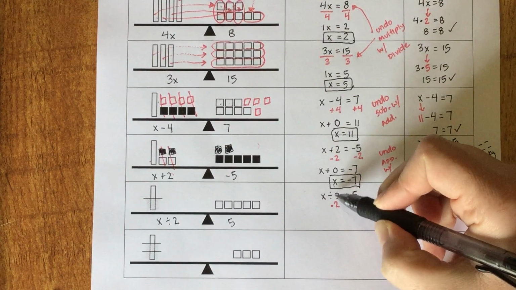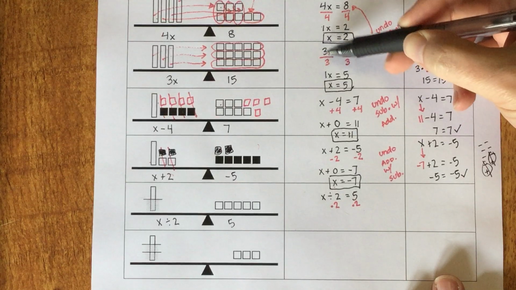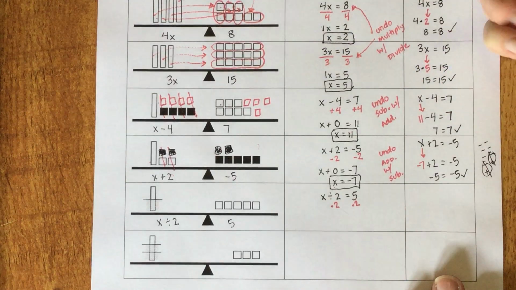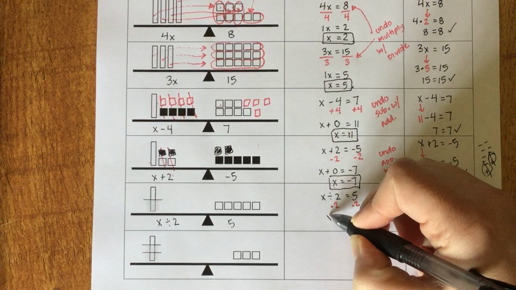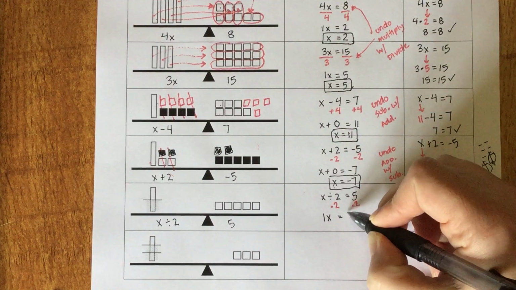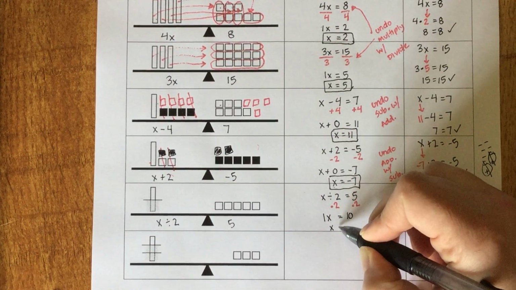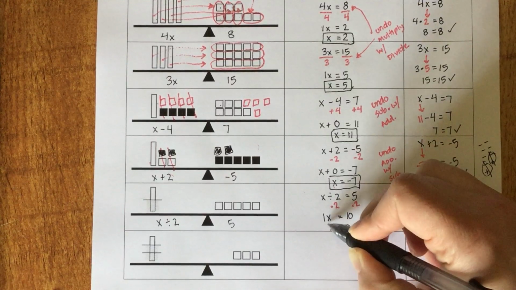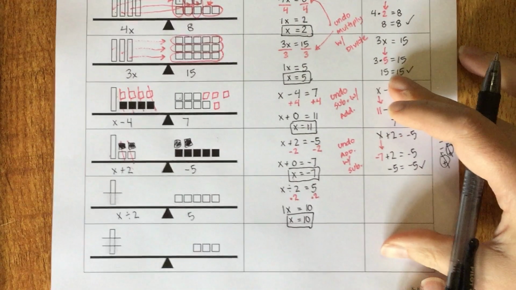If I divided something by 2 and then multiplied it by 2, kind of like over here, multiplying and then dividing, I just had a result of 1. Five times 2 would be 10. Anything times 1 is equal to itself. So we believe that the value of the variable is 10.